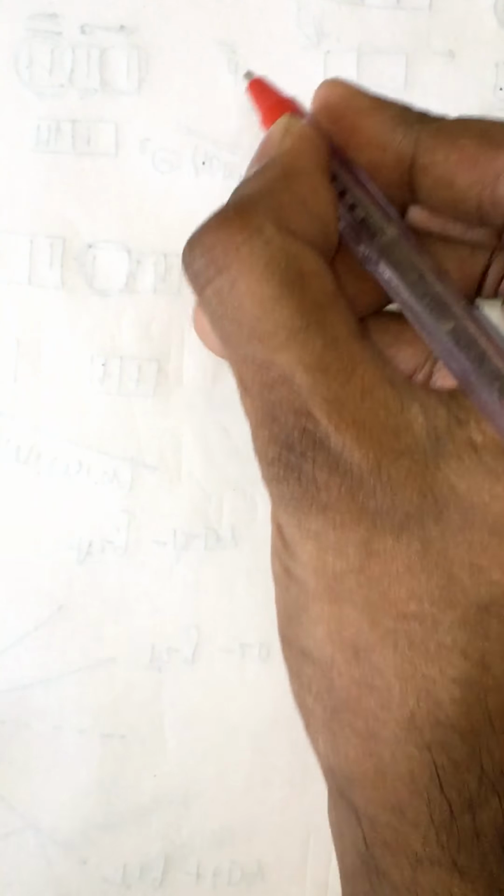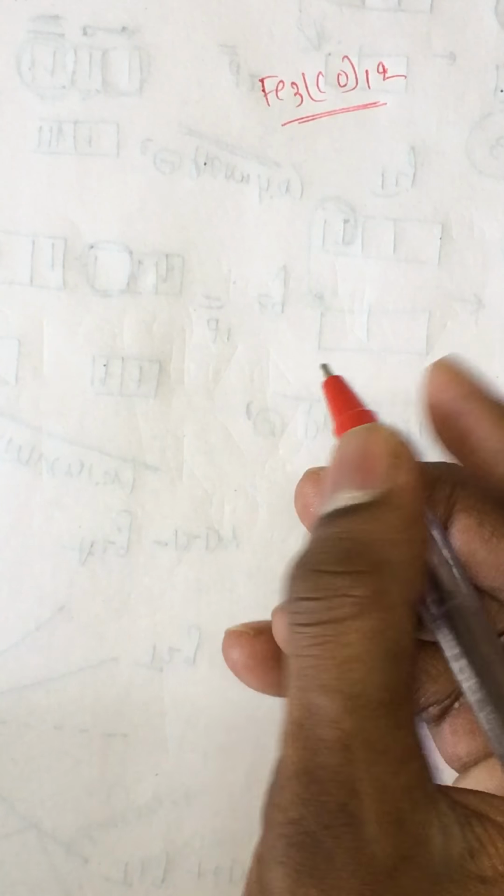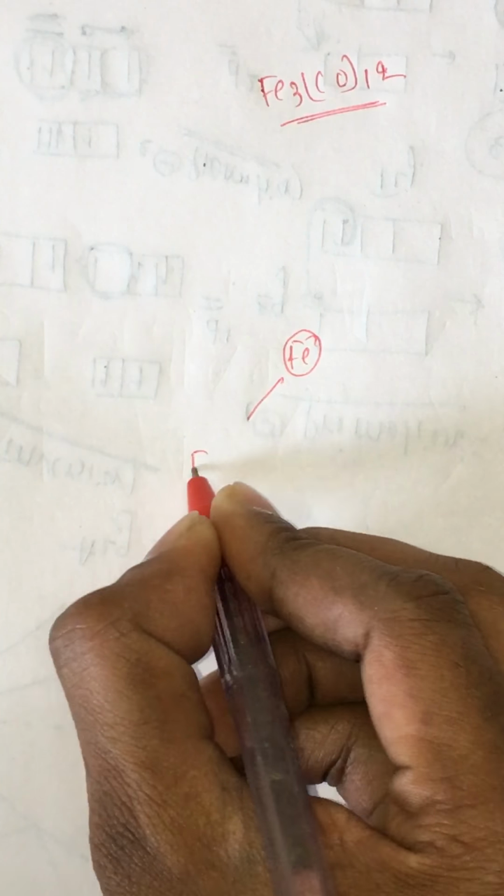And the next example we have is Fe3(CO)12. So the structure looks like this.